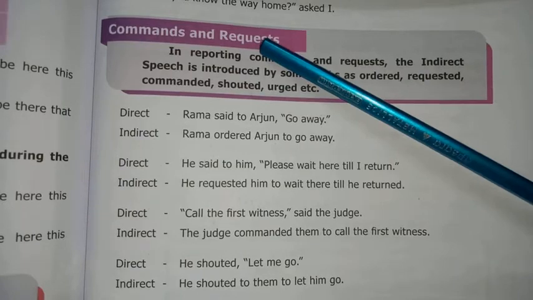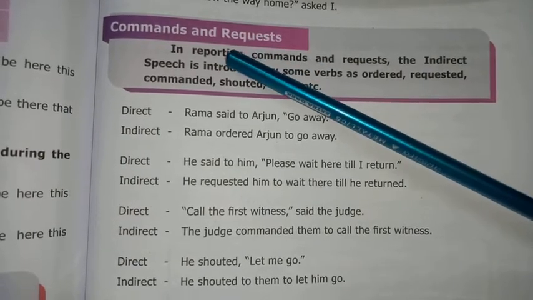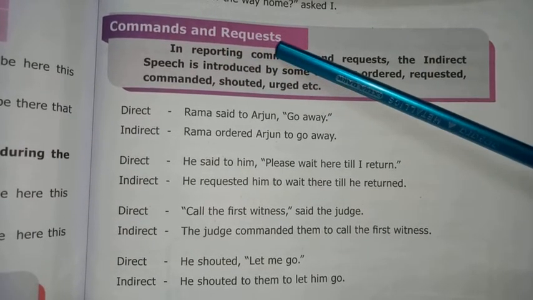Yes, let us see how to change the commands and requests.